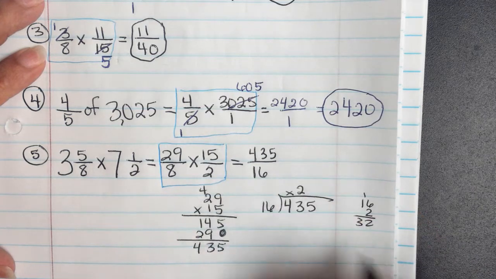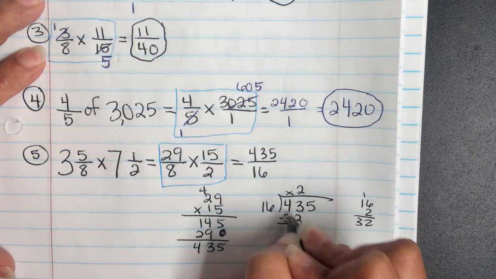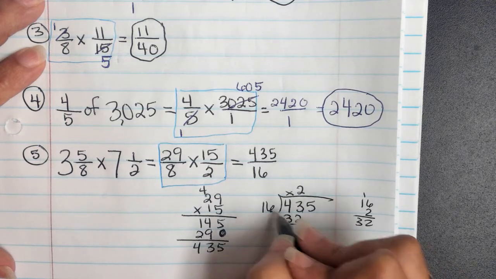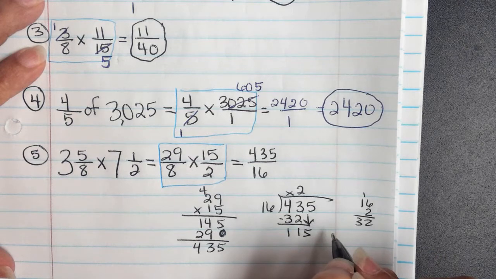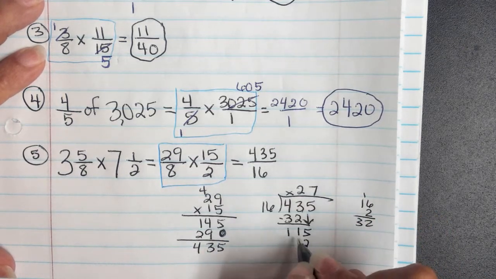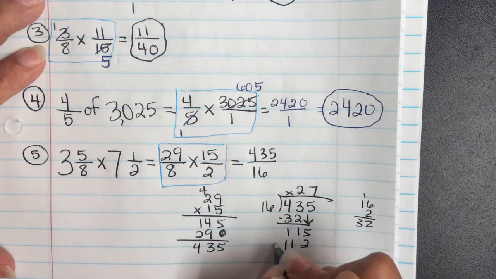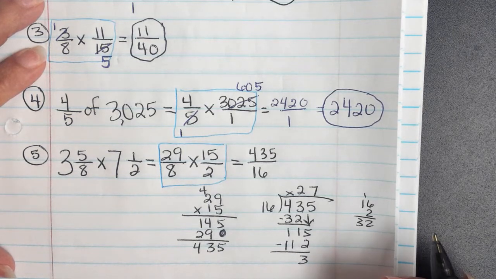So 2, 32. I got 11 left, so I'm good to go. Bring down the 5. Someone says 7, so I'm going to use your answer. 7 times 6 is 42. Oh, nice. Thank you. Looks like it's 27 and 3/16. So what did you get? Good.